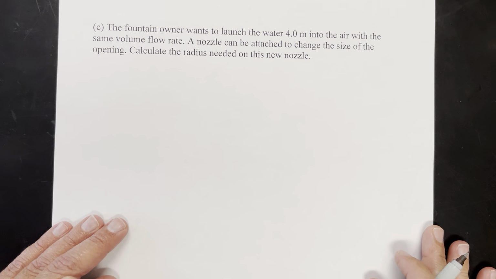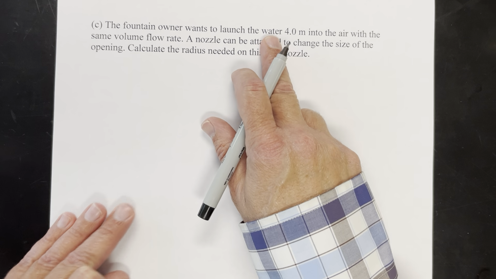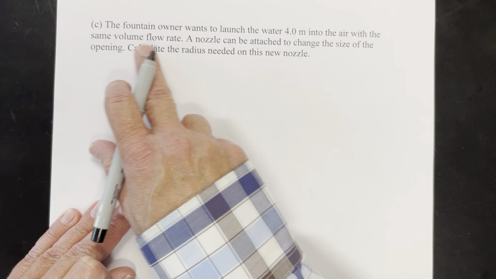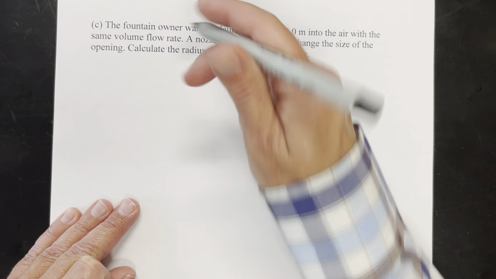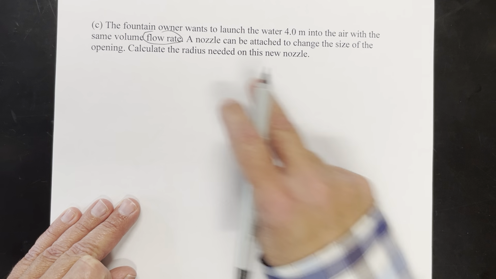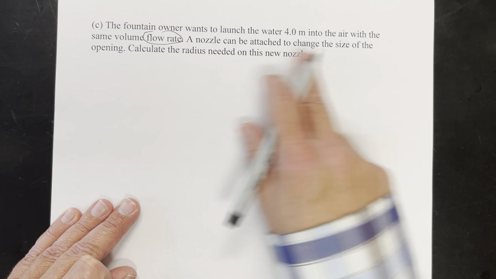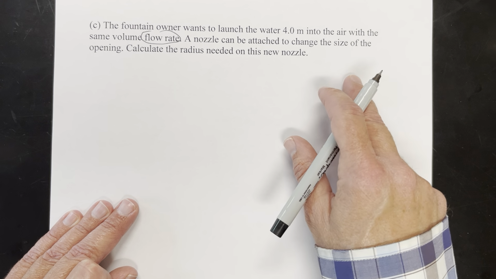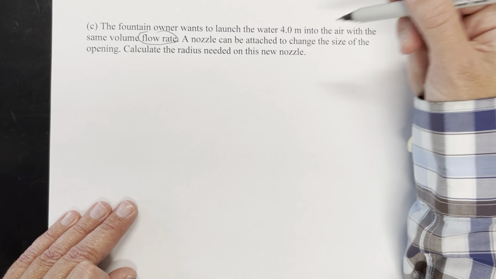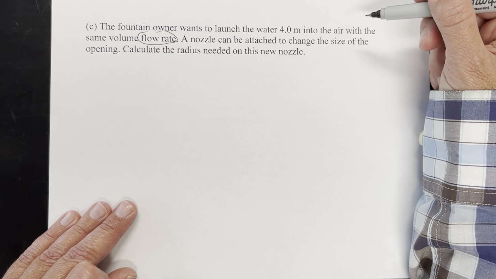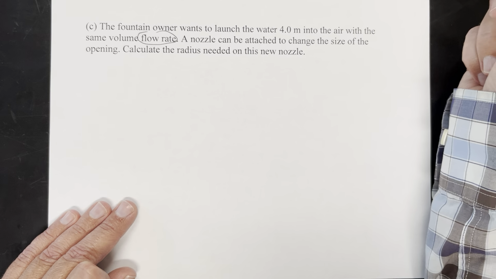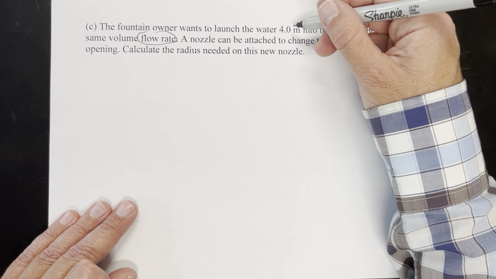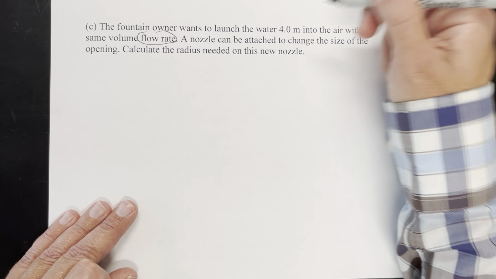All right, now it says, the fountain owner wants to launch the water 4 meters into the air with the same volume flow rate. And so we're not going to change that. So a nozzle can be attached to change the size of the opening. Calculate the radius needed on this new nozzle. So we want to change the area so we can change the velocity in order to shoot it 4 meters in the air. So first thing we need to do is come up with some way to figure out how fast do we need to be going to get 4 meters in the air.